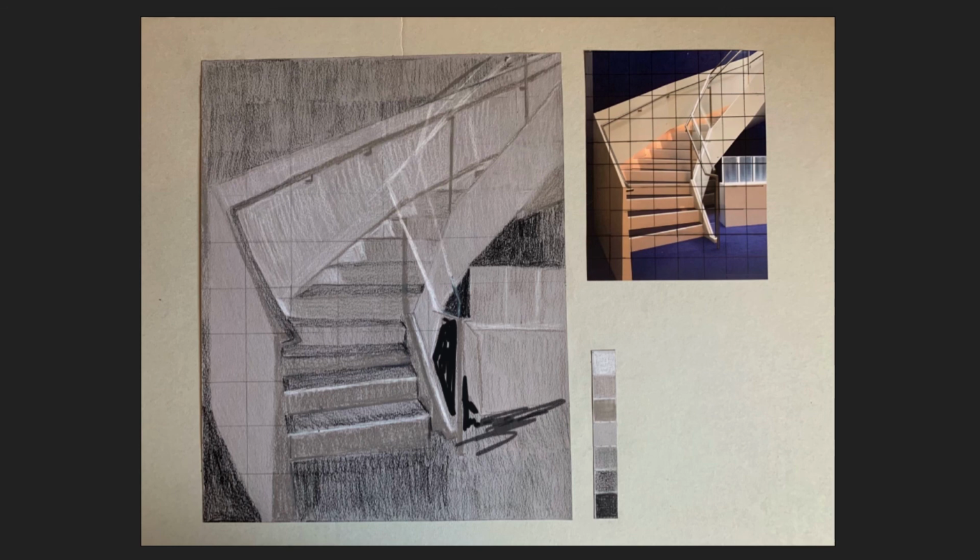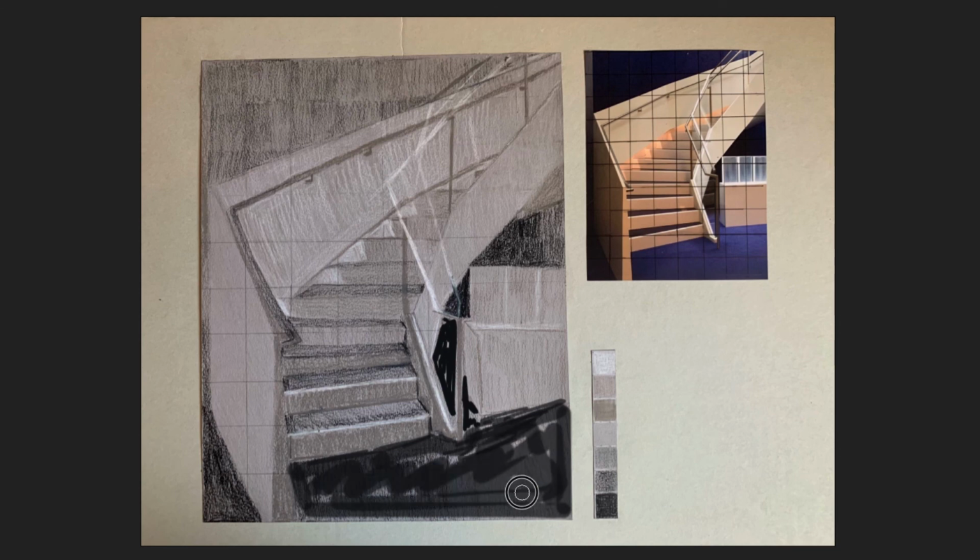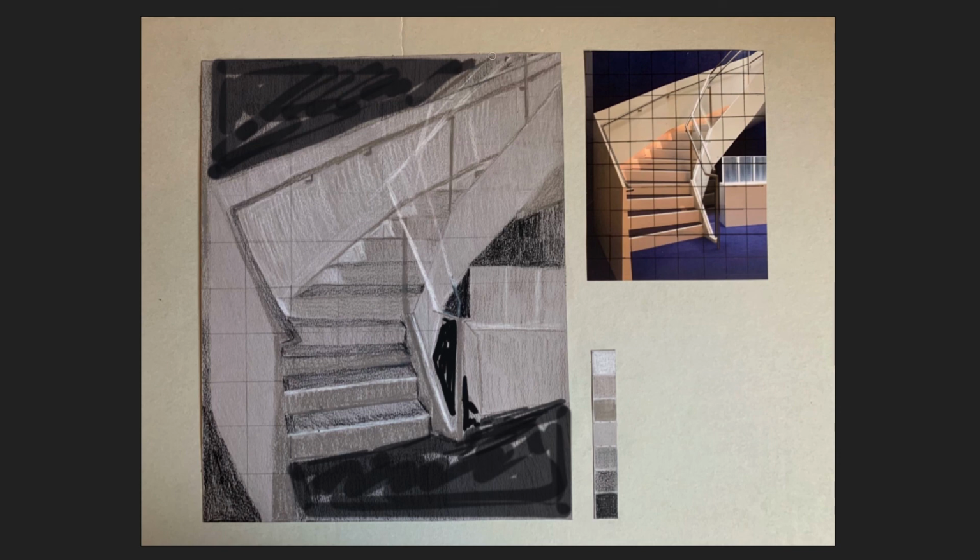And that's going to allow the forms to separate. So you can kind of see the difference there. Now the stairs are all fairly much the same value. The risers, the wall, the railings, and this little counter area over here, they're all fairly much the same value. So what we're doing is relying on the surrounding colors, which are a lot darker.